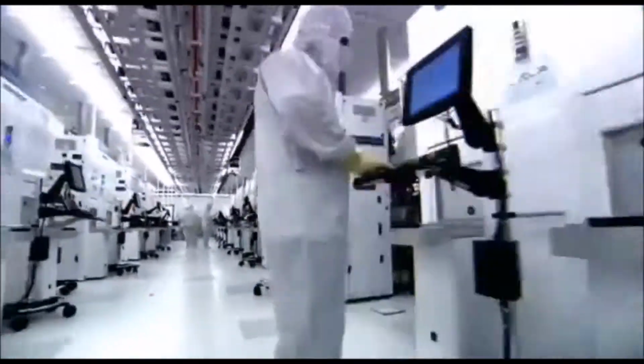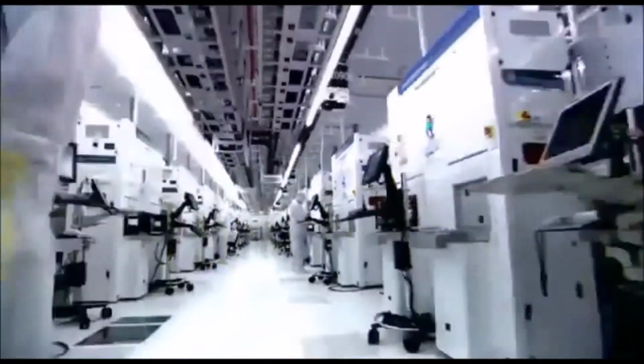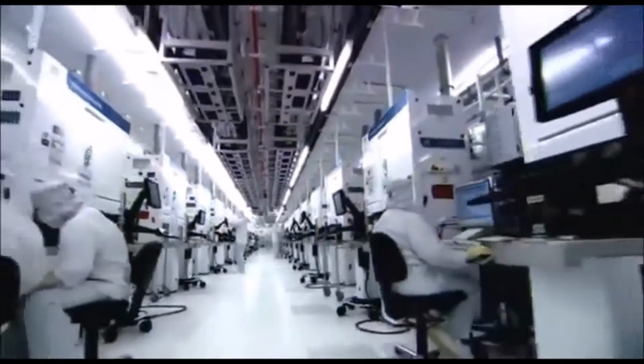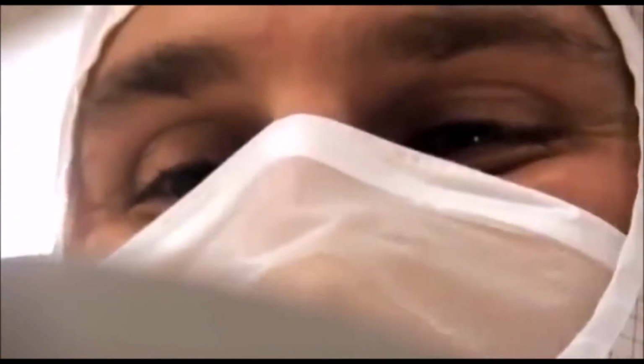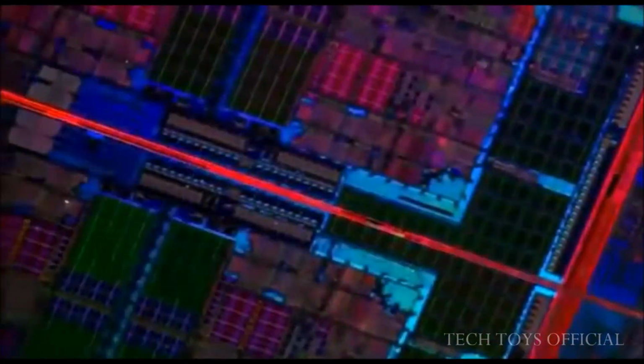Let our experts walk you through the nanocosmos of the atom. A world that normally remains hidden from our eyes.